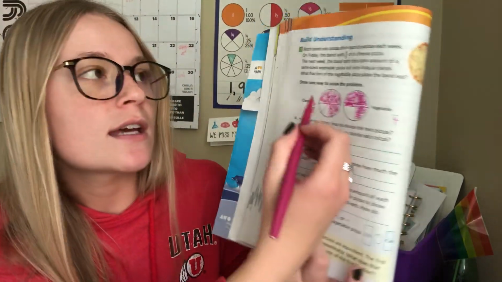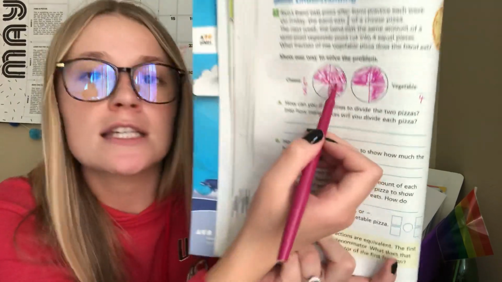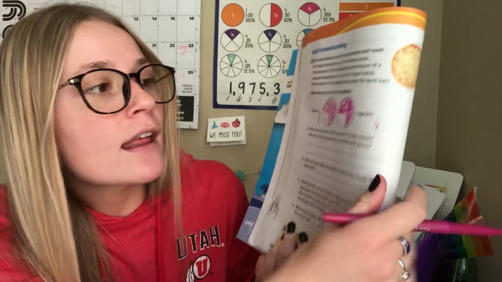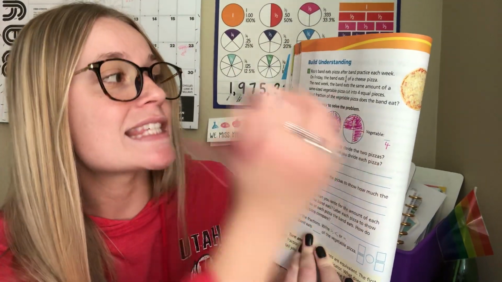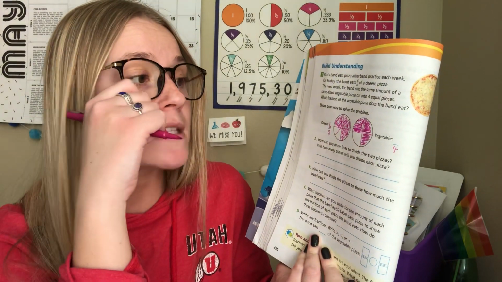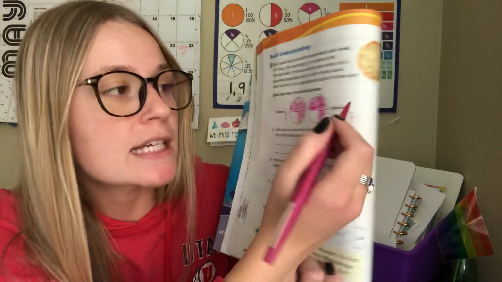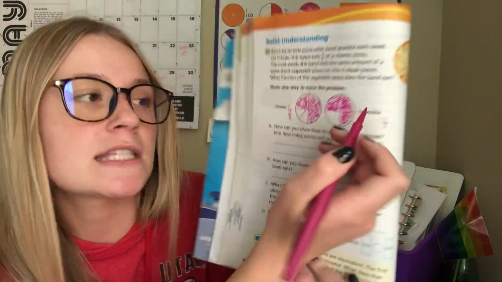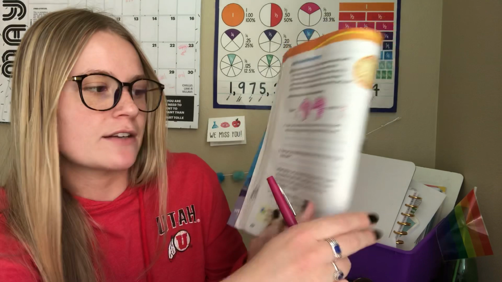You would say the story problem tells us that the band eats 6/8 cheese slices, so I shaded in 6 out of the 8, and then the story problem says that the band eats the same amount of pizza on the vegetable one, but instead it's cut into 4 slices. So I just shaded in the same area so it looked the same, and those are going to be 3 slices. So that's what you'll write down here.